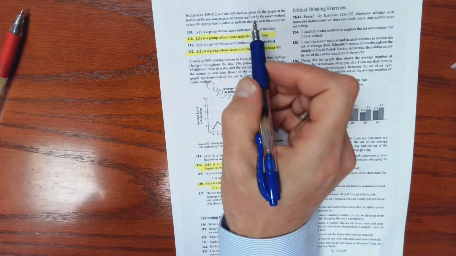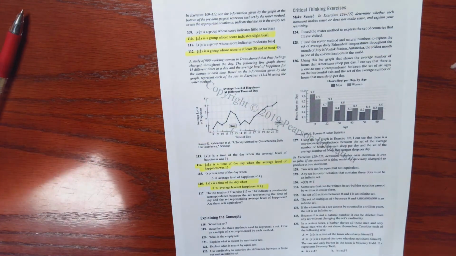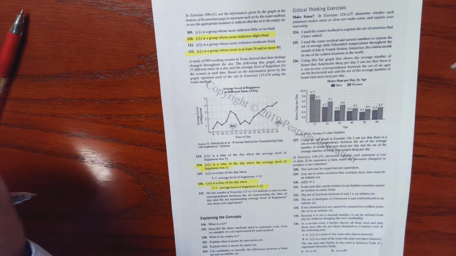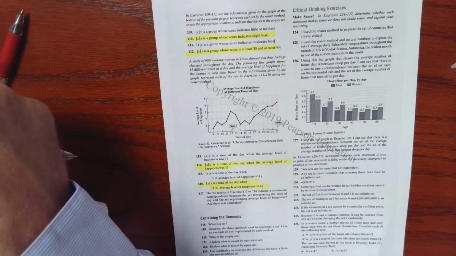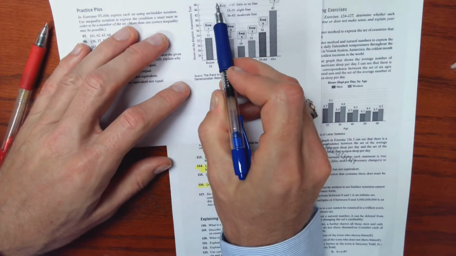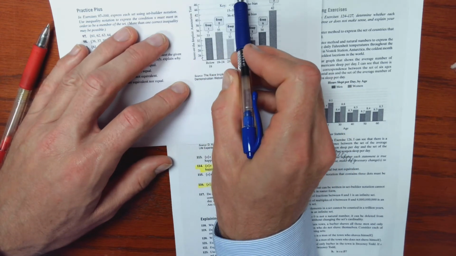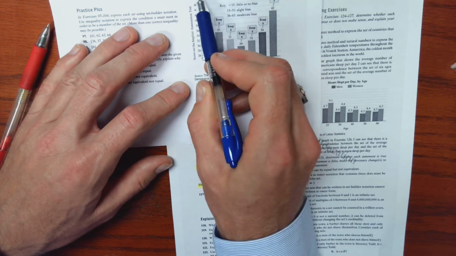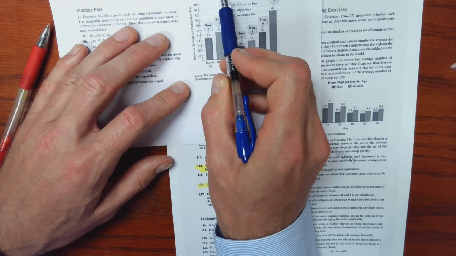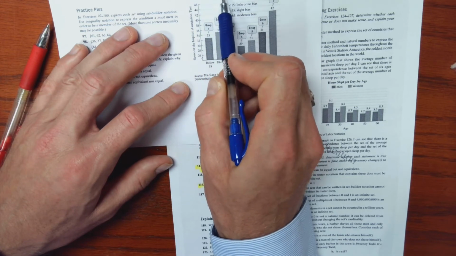Okay, a couple of other examples. This one says use the information given in the previous graph at the bottom of the previous page, and I'll show that to you in just a moment. Here that is measuring racial prejudice by age. So the bar graph shows the differences among age groups on the implicit association test that measures levels of racial prejudice. Higher scores indicate stronger bias.